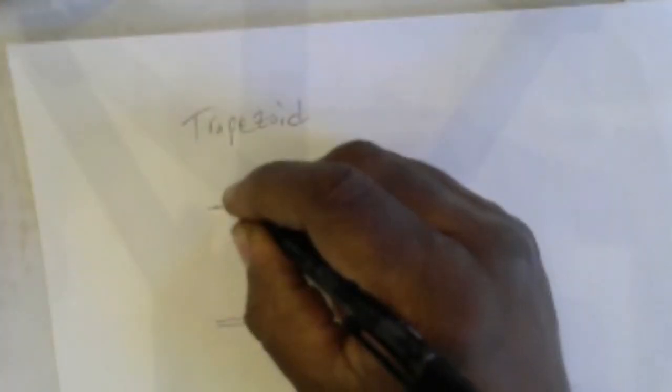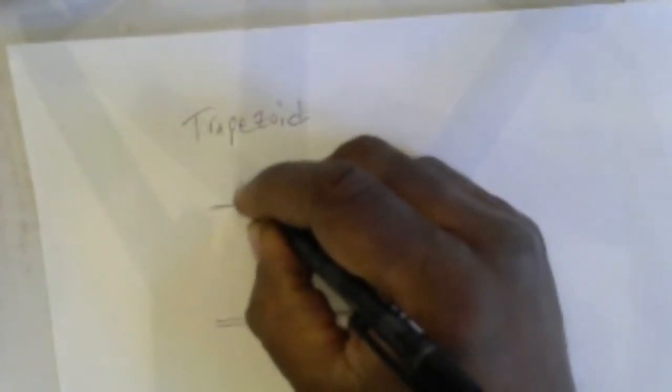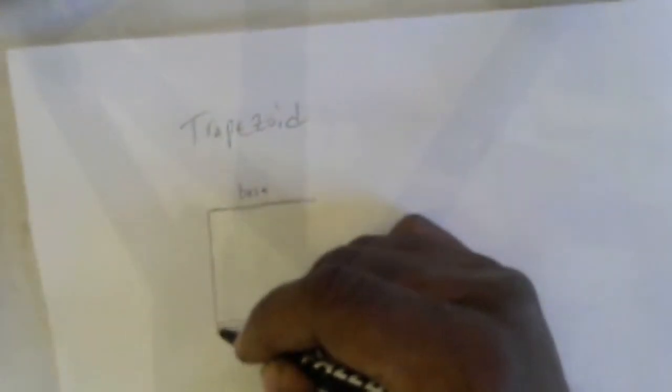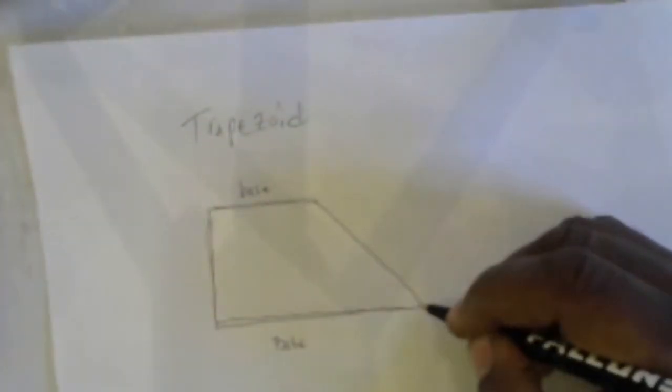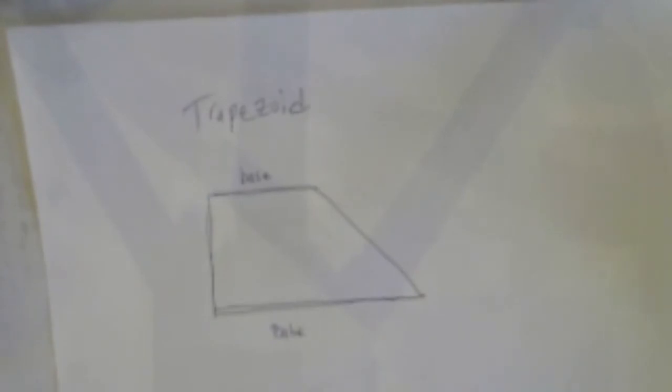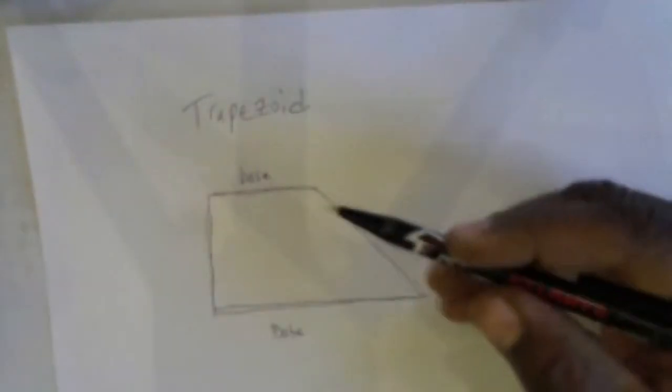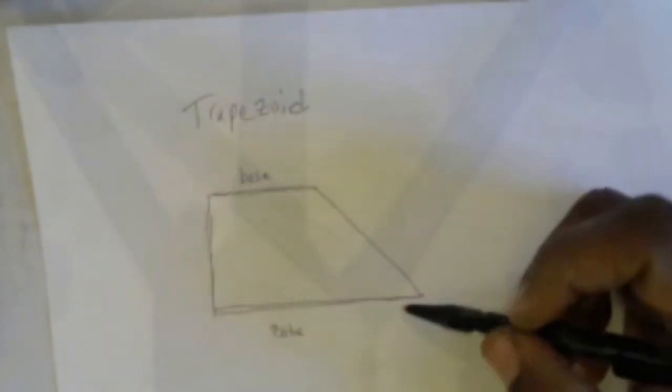So this is my little b or little base. This is my big B or big base. And then you're going to have the other sides which are not parallel. A trapezoid can look a bunch of different ways. It can look like this.